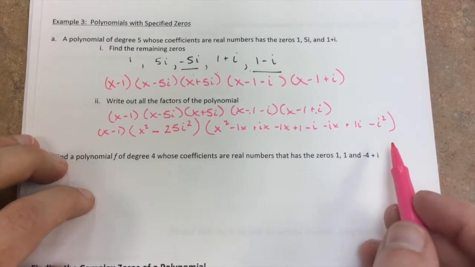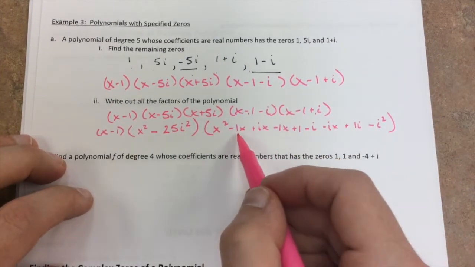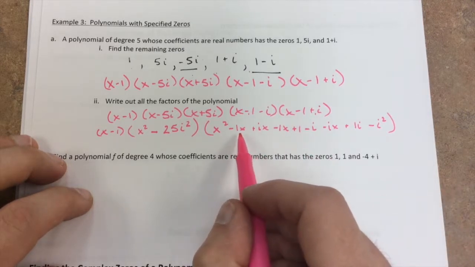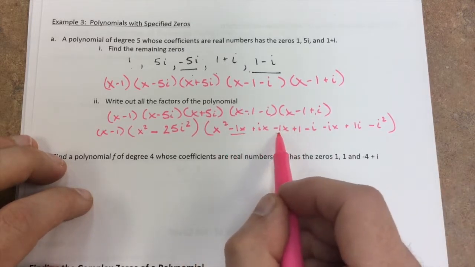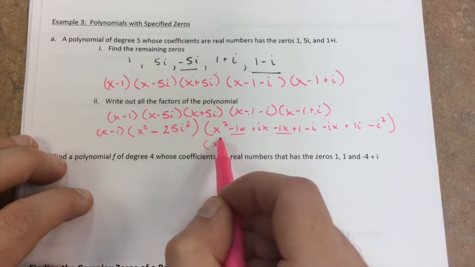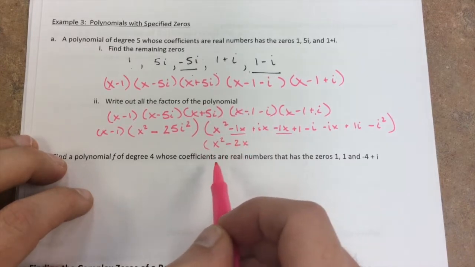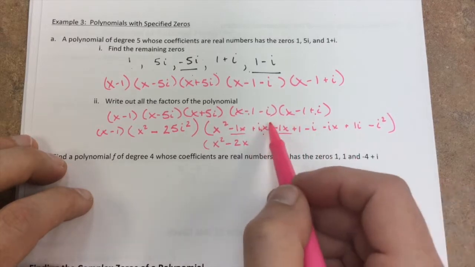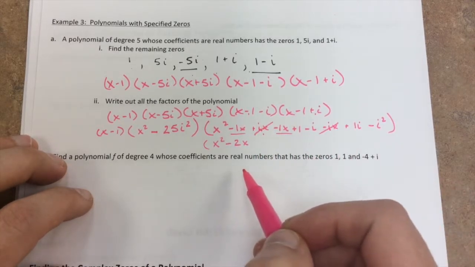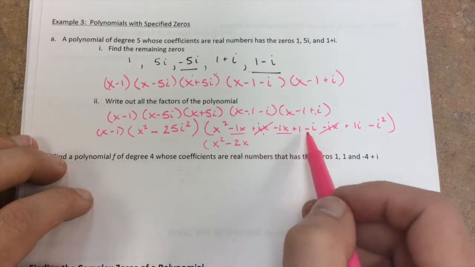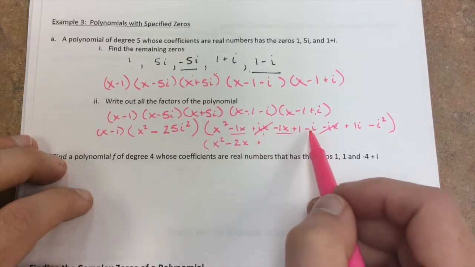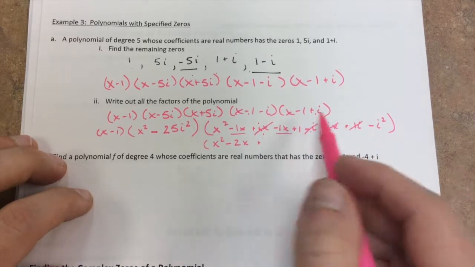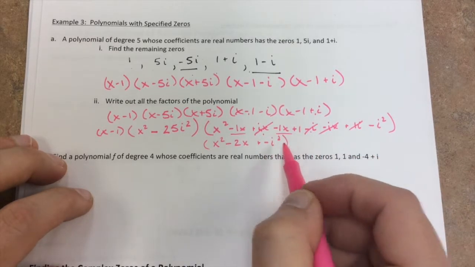I want you to see what happens here. The negative 1x, if I go down the line, negative 1x and negative 1x, so that would be x squared minus 2x. The ix and negative ix cancel out. The 1 stays, and then negative i plus i, those cancel, and you're left with negative i squared.